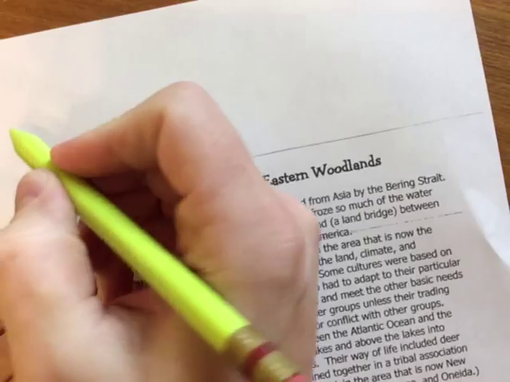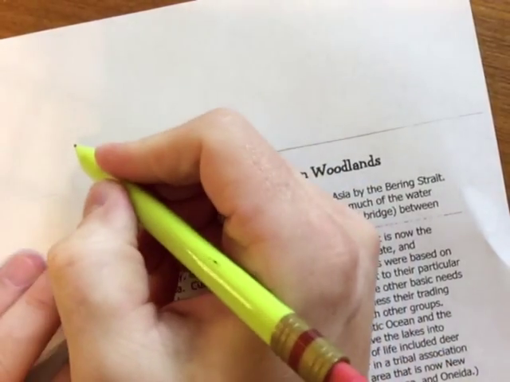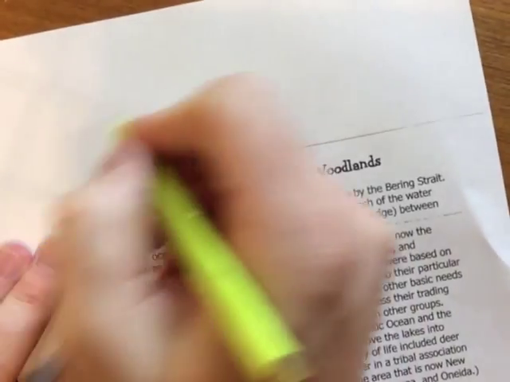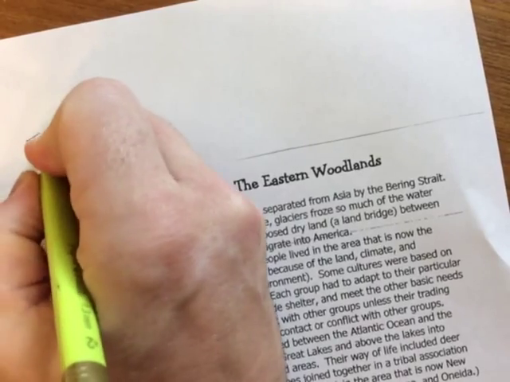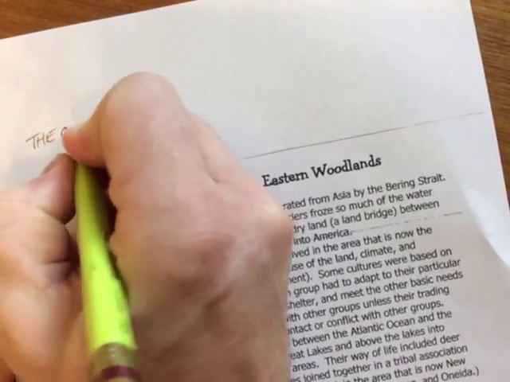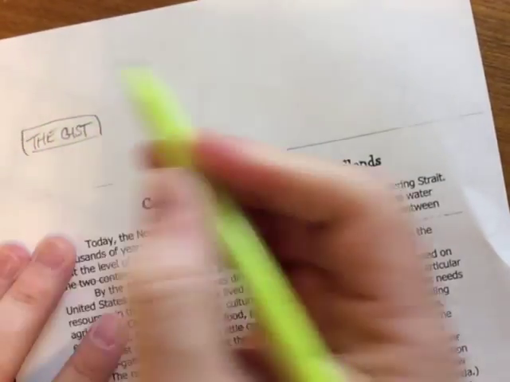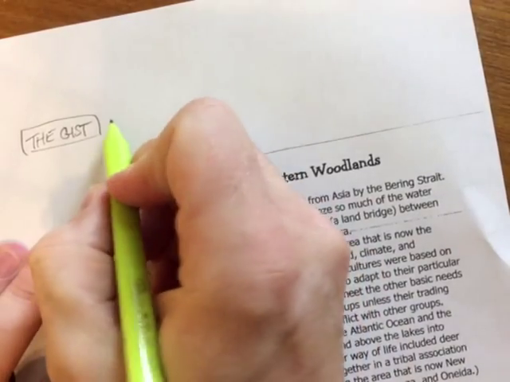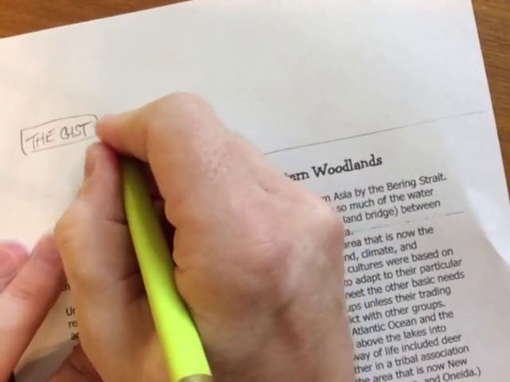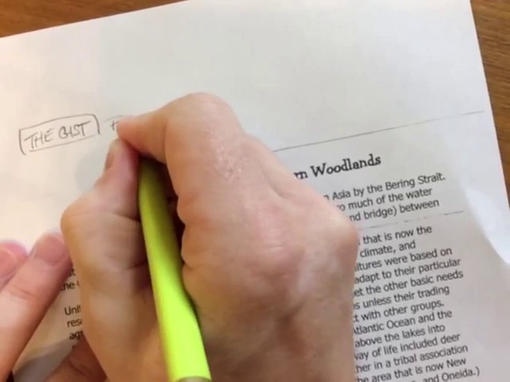And according to the simple reading steps, I'm supposed to write the gist at the top of the page. So I'm going to label it the gist, just like you've been taught to do for strategic reading. Put a box around it, and I'm going to begin by putting the word populations.